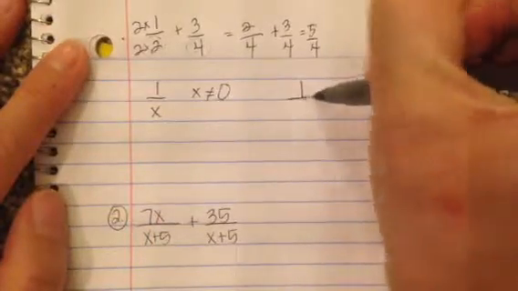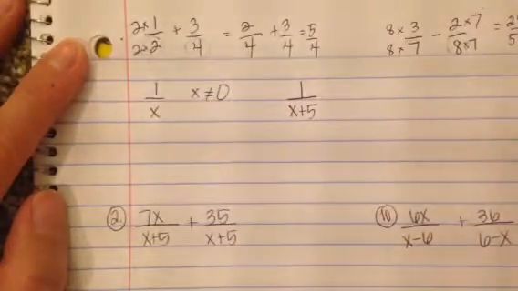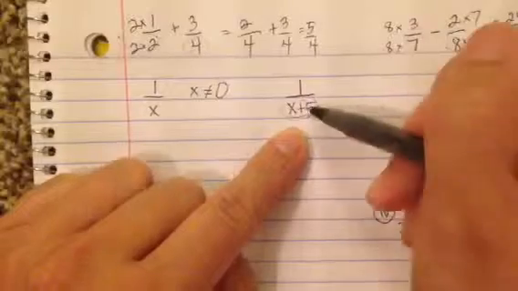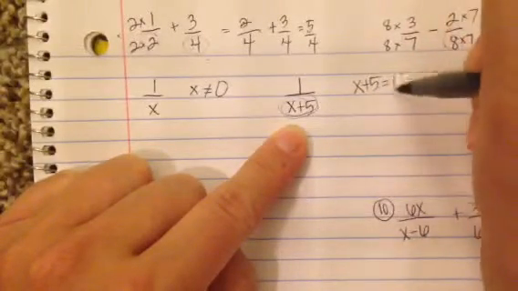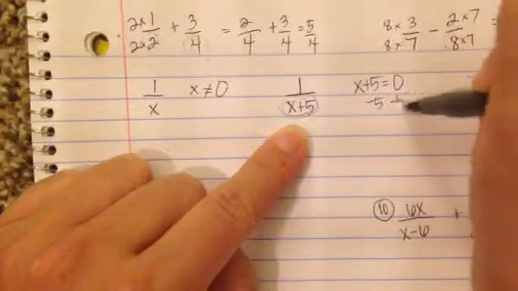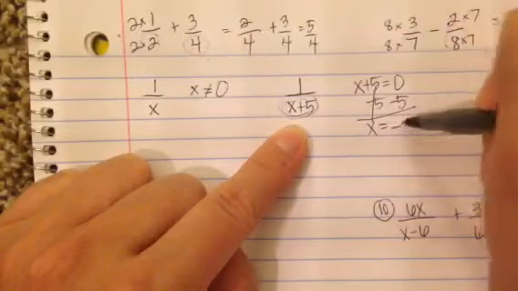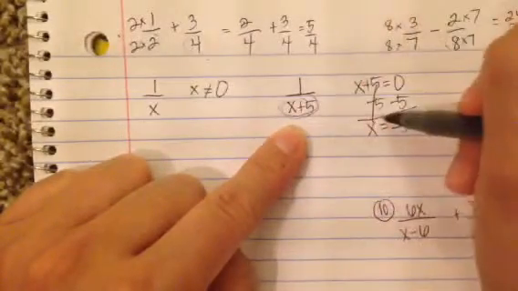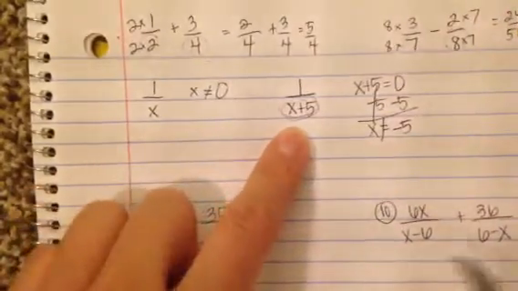So if I had 1 over x plus 5, then I would ask, what would make this equal 0, since it cannot equal 0? So x plus 5 equals 0. Well, then I'd minus 5, so x equals -5. So we'd say, x cannot equal -5, and that would be part of your answer.